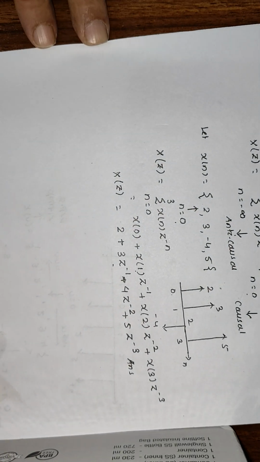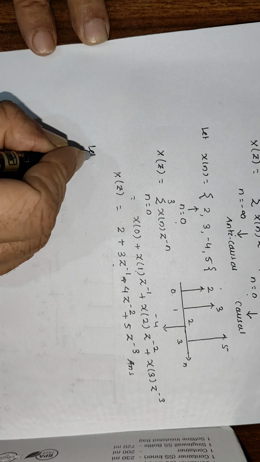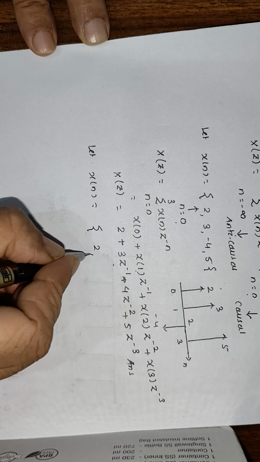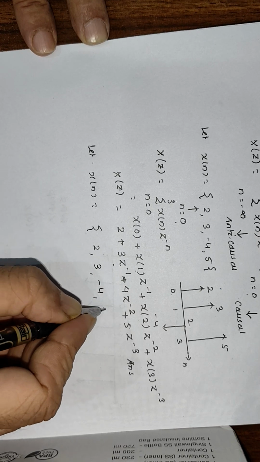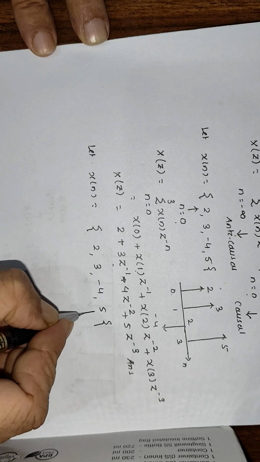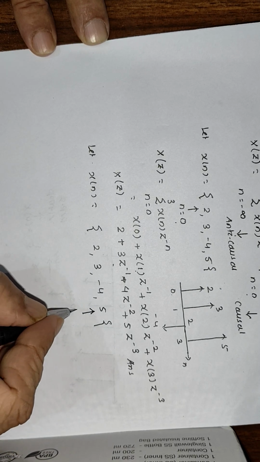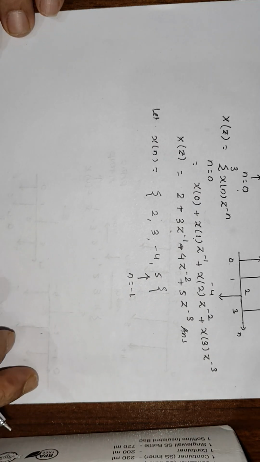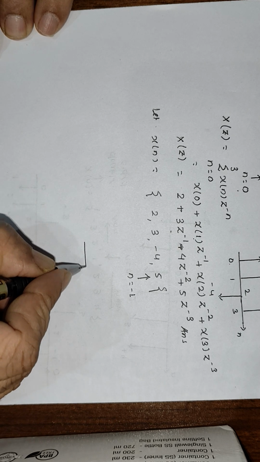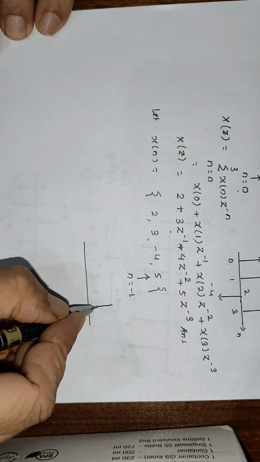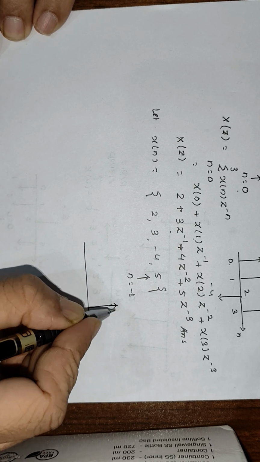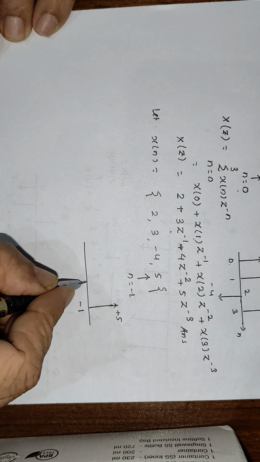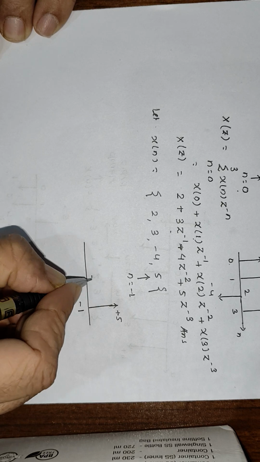Now I'm taking the second example. Let x of n be given as 2, 3, minus 4, 5, and the arrow is given here at n equal to minus 1. So graphically we can represent this as: at n equal to minus 1, x of n is plus 5. At n equal to minus 2, it is minus 4.